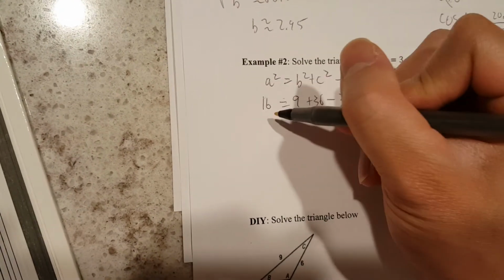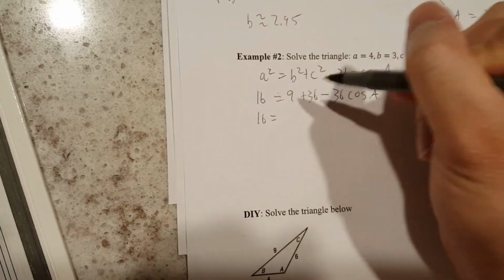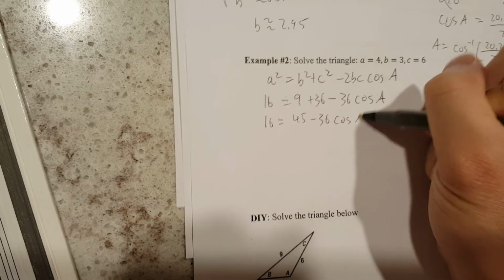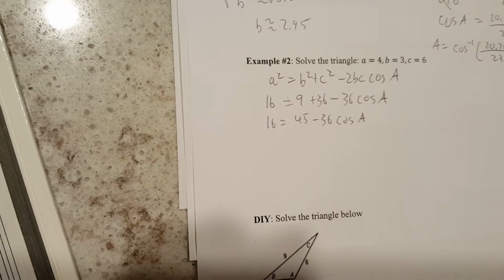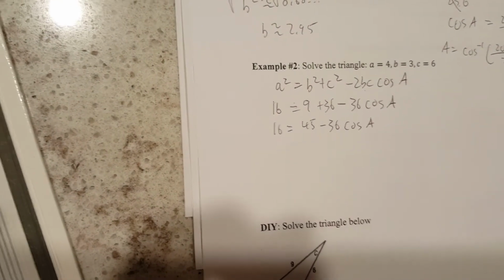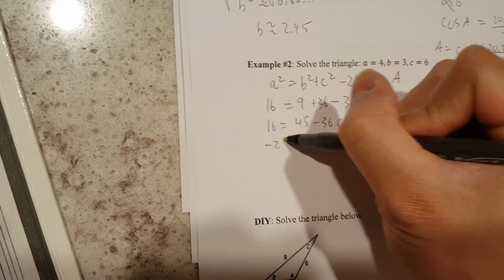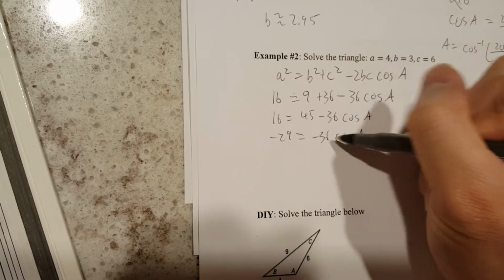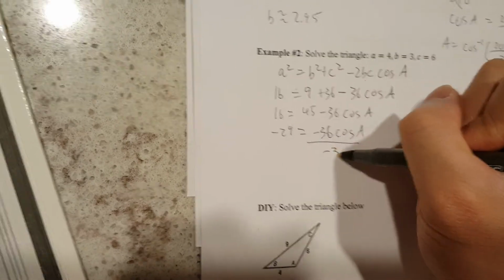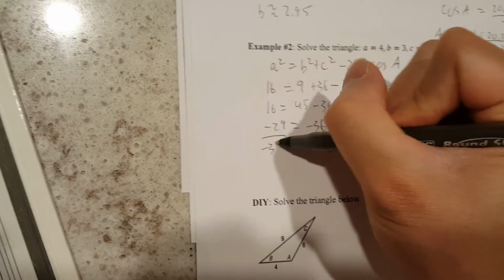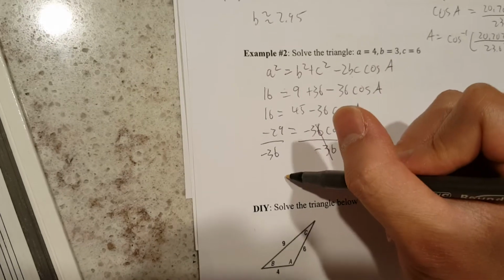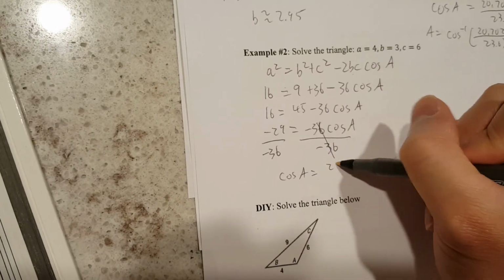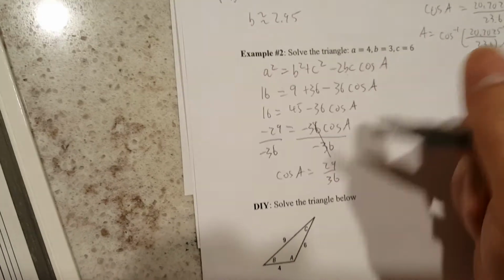I get 16 is equal to 45 minus 36 cosine A. Subtract 45 from both sides. I get negative 29 is equal to negative 36 cosine A. Divide both sides by negative 36. And so cosine A is equal to 29 over 36.